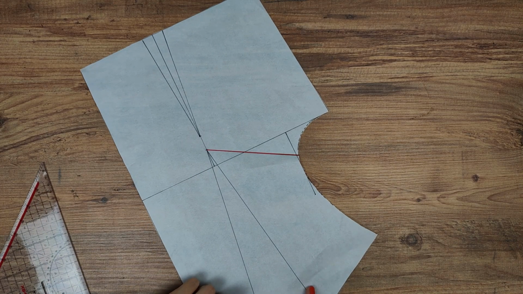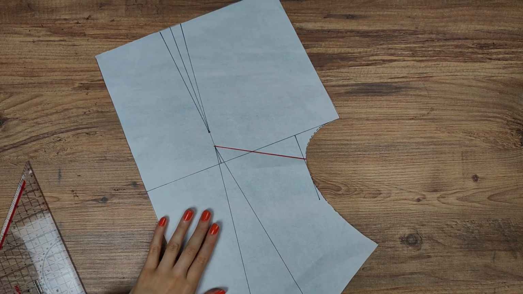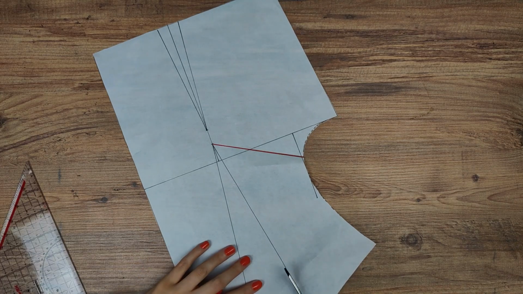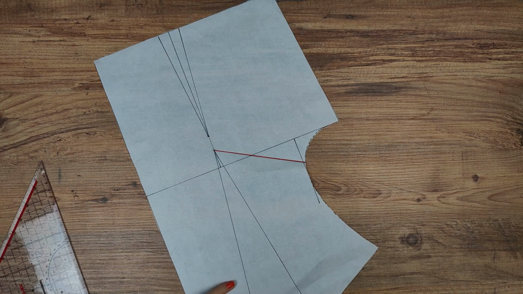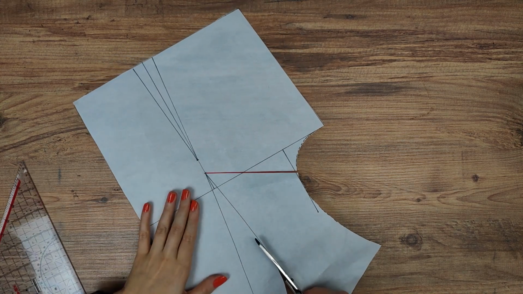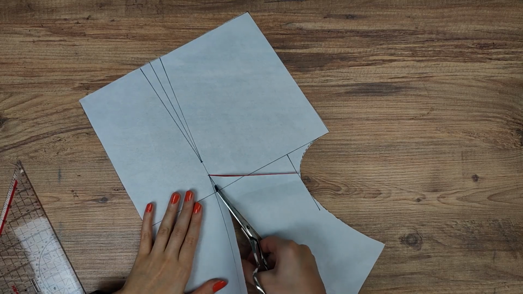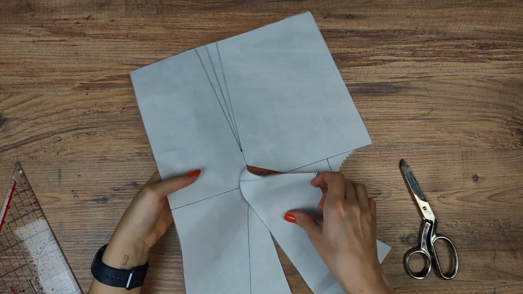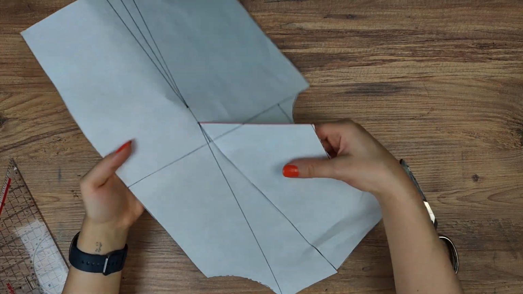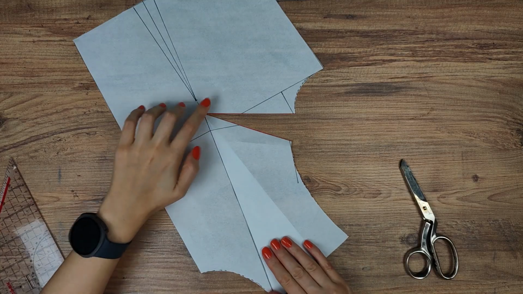Close the original bust dart and secure it with tape. I choose this one. This leg or this leg, not different. Just close. You see? Okay. Close this and open.